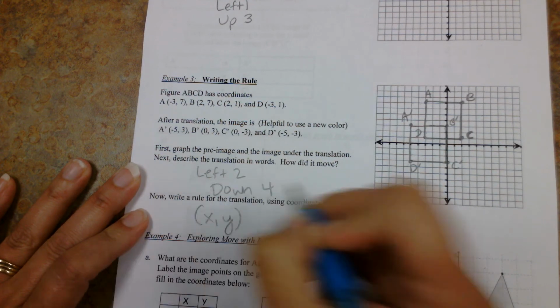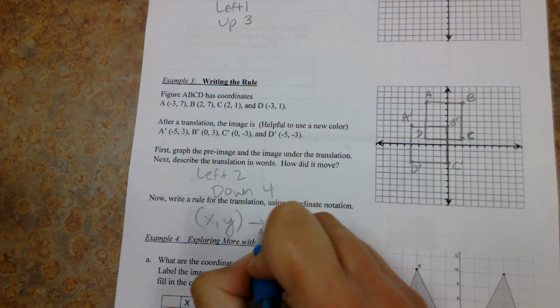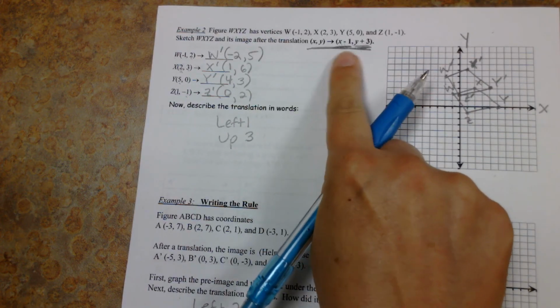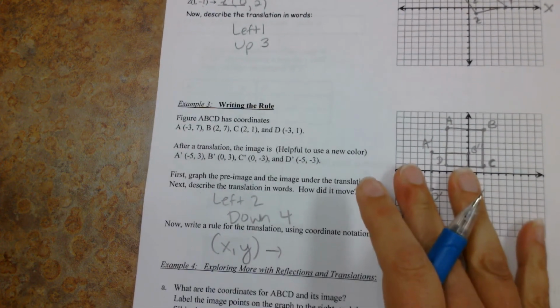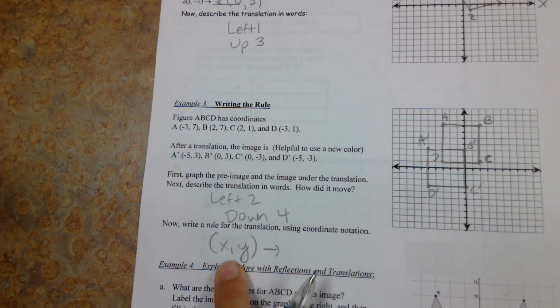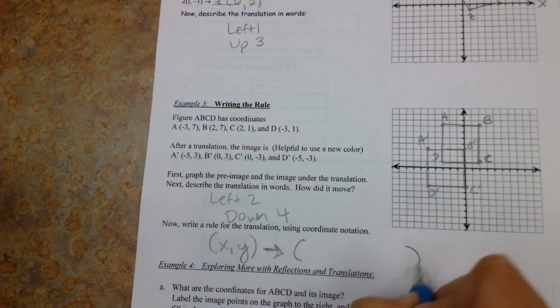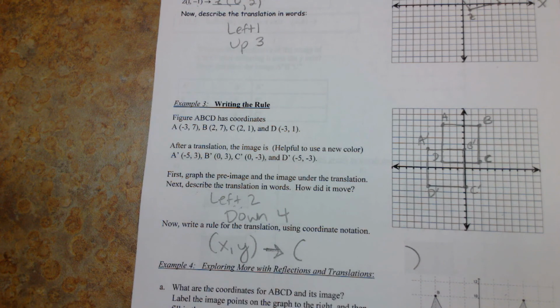So now I need to write a rule. A rule looks like this up at the top, X, Y, arrow, and then you're going to write what happens to the points. So you start with X, Y in parentheses, like a point, right? Every point, X, Y, moves to what? What does left look like?